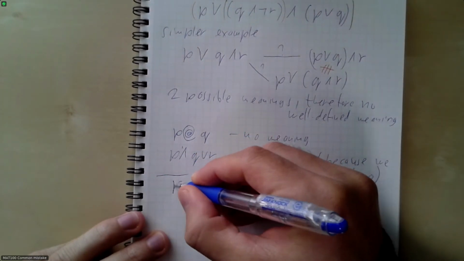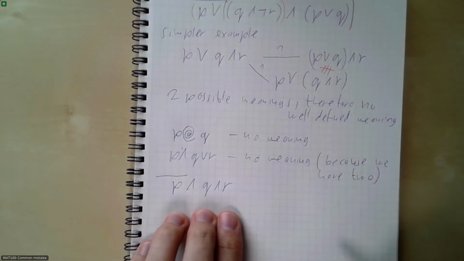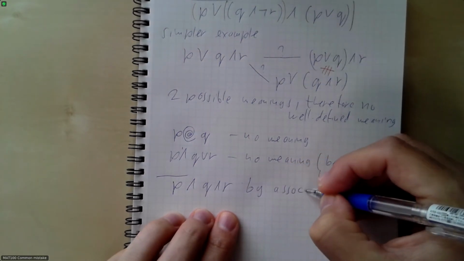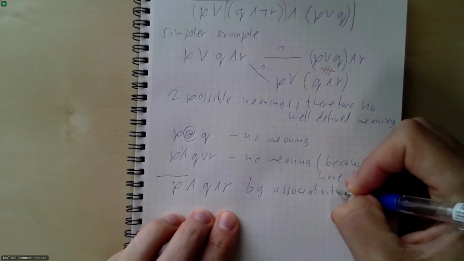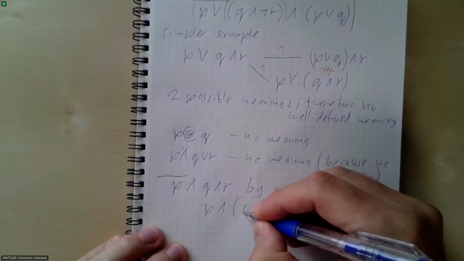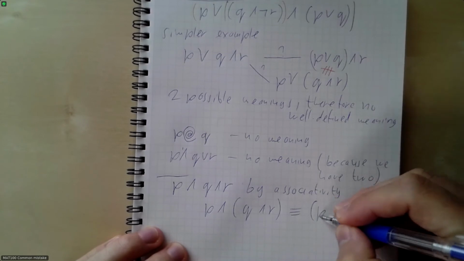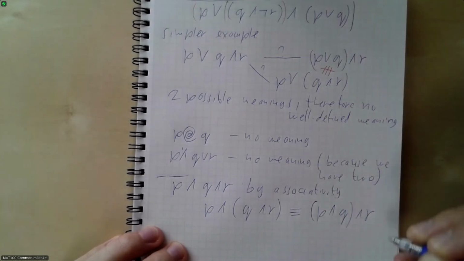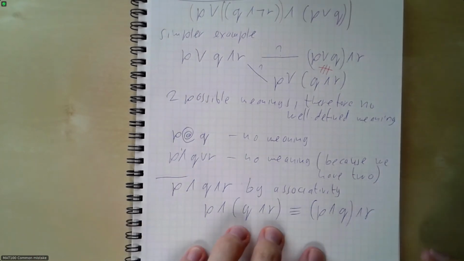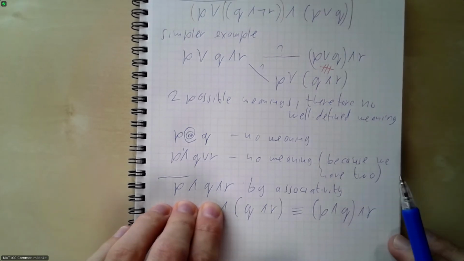On the other hand, if you have P and Q and R, this is fine because we know by associativity that (P and Q) and R is the same as P and (Q and R). Associativity says that it doesn't matter which way you combine them, it's going to be the same. Therefore, even if I don't put any parentheses there, it does make sense.